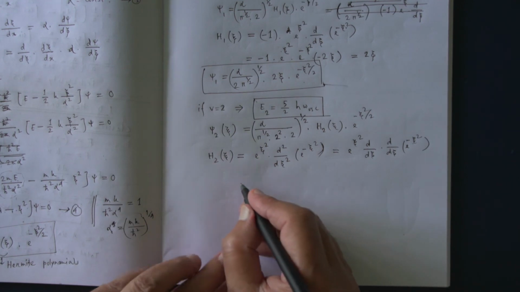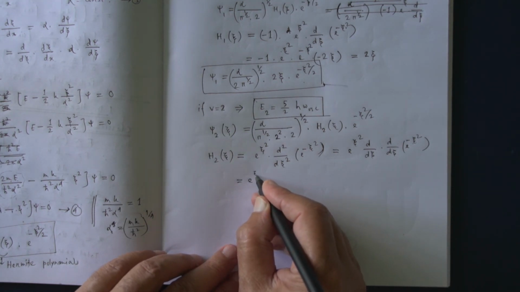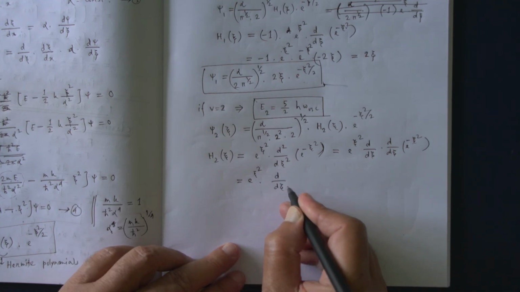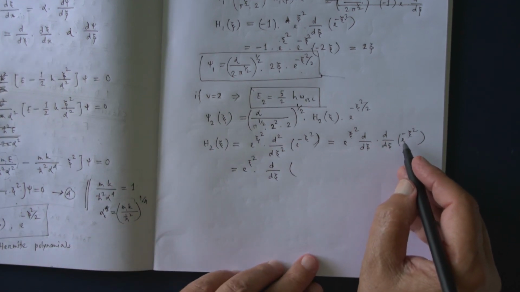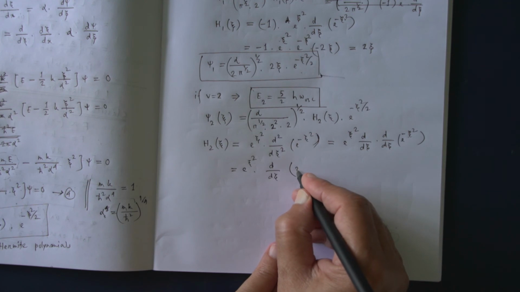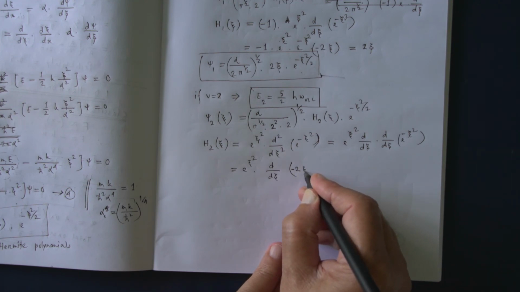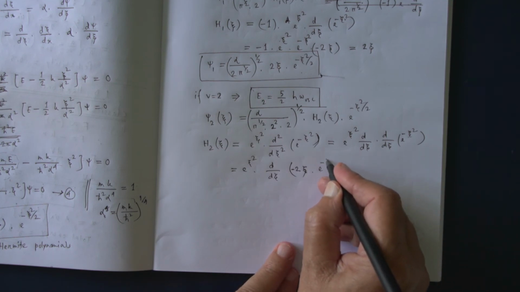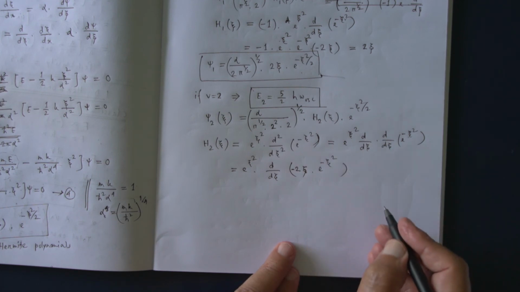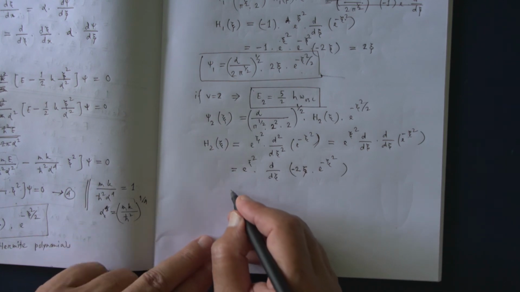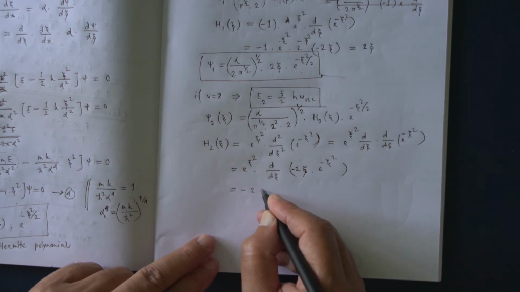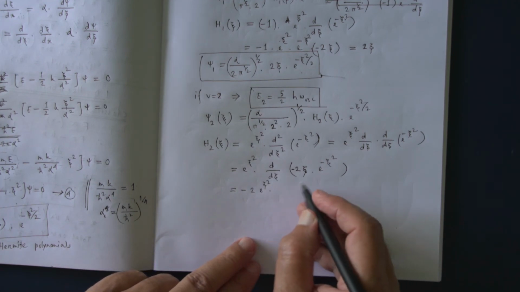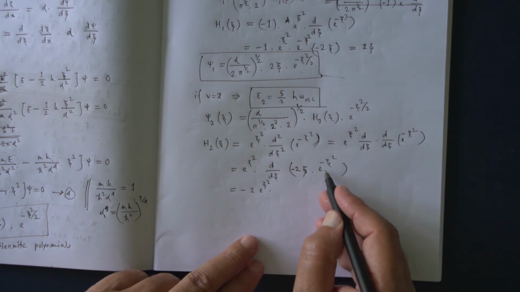So if we simplify this, e to the power xi square d xi, then this will be 2 minus 2 xi into e to the power minus xi square, or this is equal to minus 2 e to the power xi square into d dx of this, first function second function.